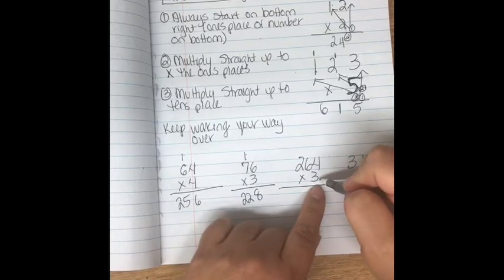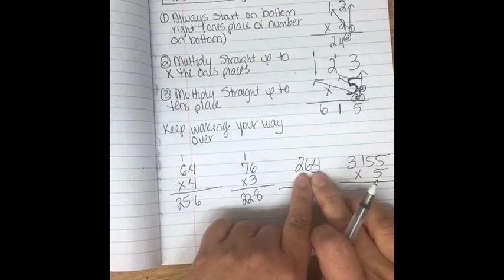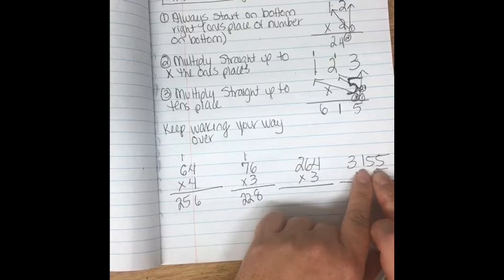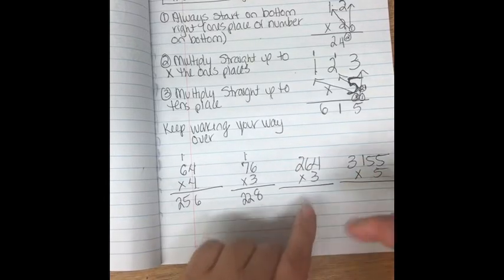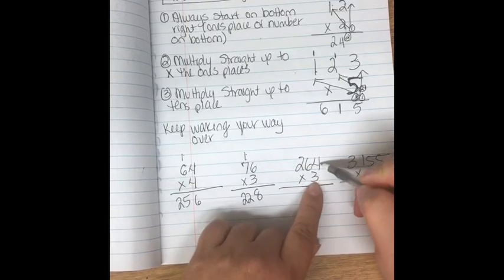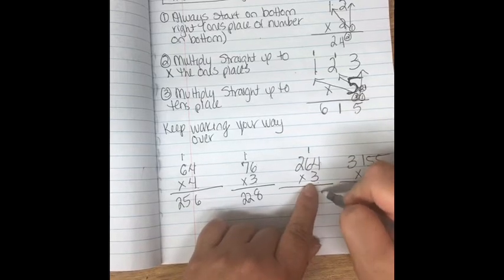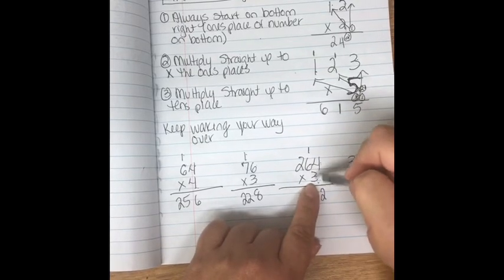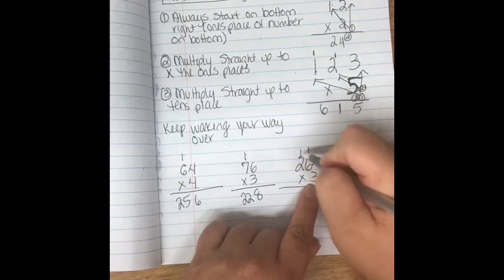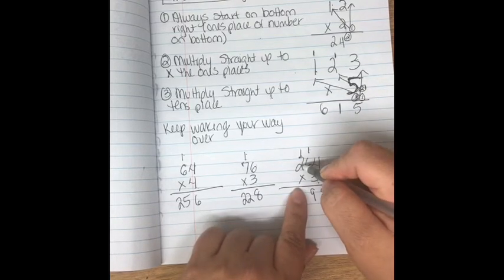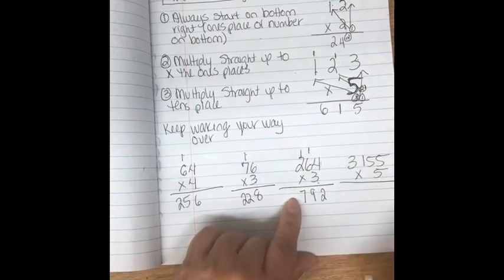Over here, I'm going to do the same thing, only now you can see this is a number with the hundreds, and this is a number with the thousands. We're still going to do the same thing. We're going to go straight up. 3 times 4 is 12. Then I'm going to go to the tens place. 3 times 6 is 18, plus the 1 is 19, and I'm just going to keep going. 3 times 2 is 6, plus the 1 is 7.